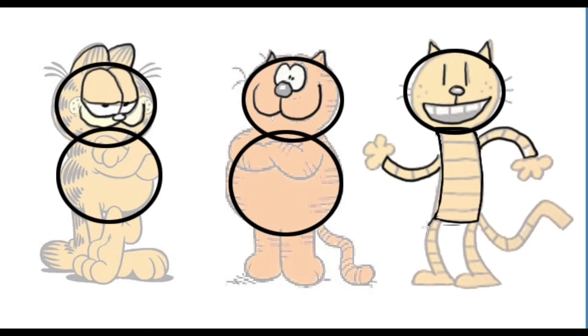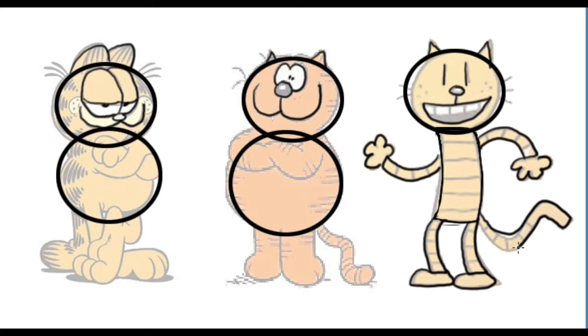I think Dav Pilkey made it specifically that way, and it's part of the fun of the Dogman books that you can actually draw the characters. So their limbs are kind of like spaghetti. They've got these nice shapes for the feet, sort of like clovers for the hands, and then a nice spaghetti-like tail there at the bottom.